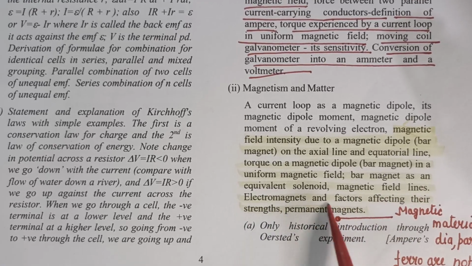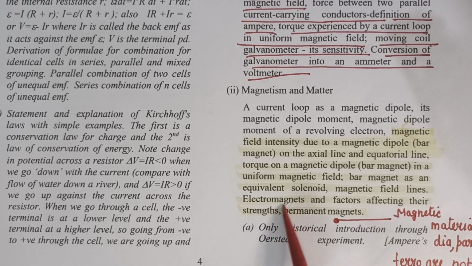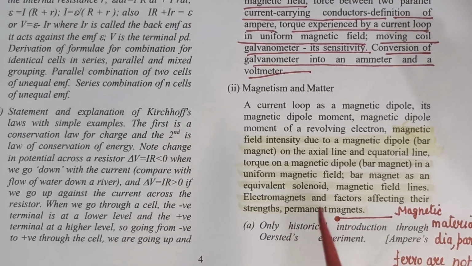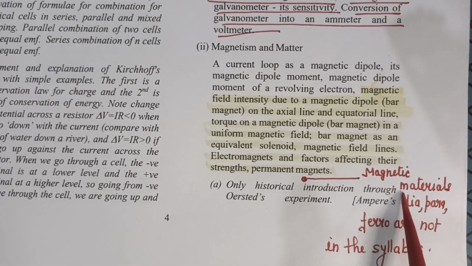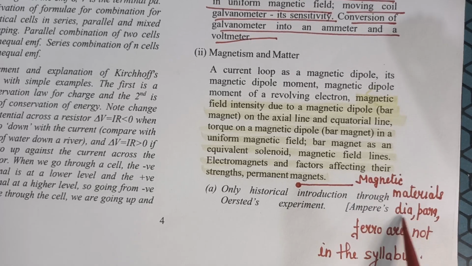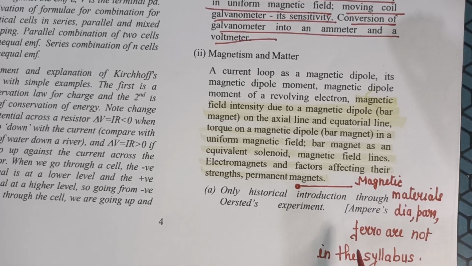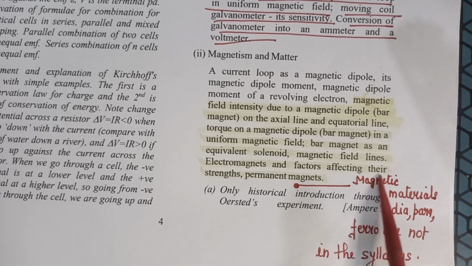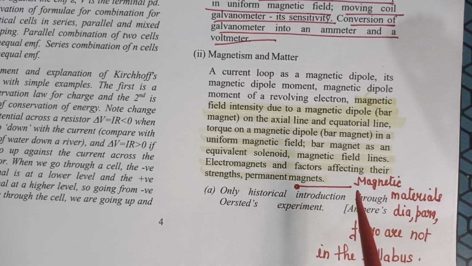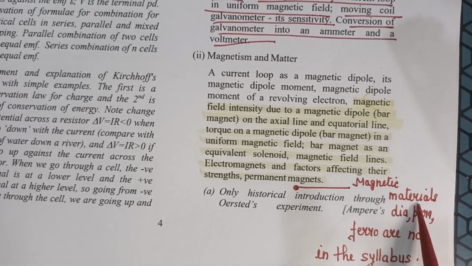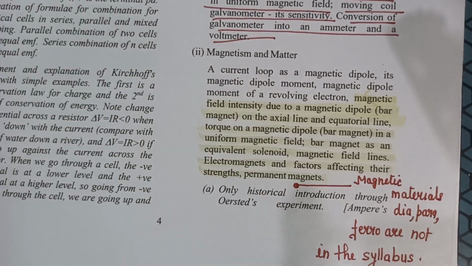What are electromagnets and what are the factors which affect the electromagnet's performance? Here, magnetic material is a very big chapter. Diamagnetic material, paramagnetic material and ferromagnetic material. Now this is not in the syllabus. It was not in the syllabus last year also, and it is not in the syllabus this year also.